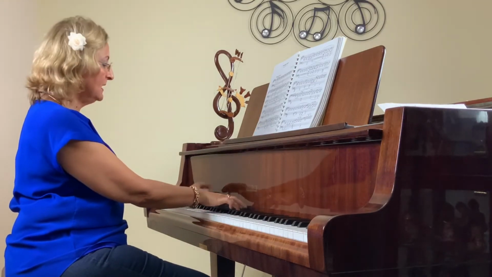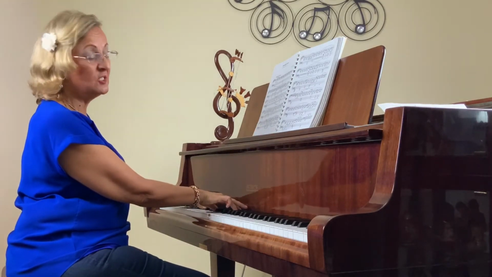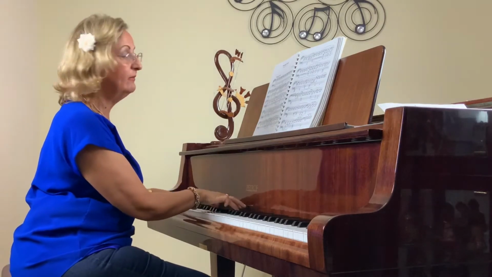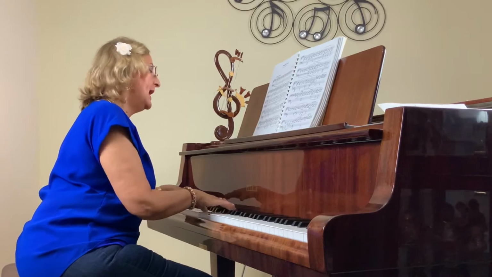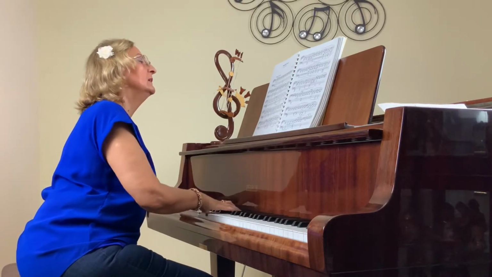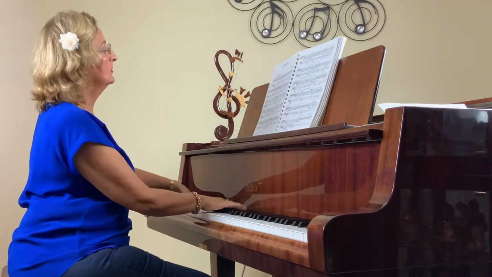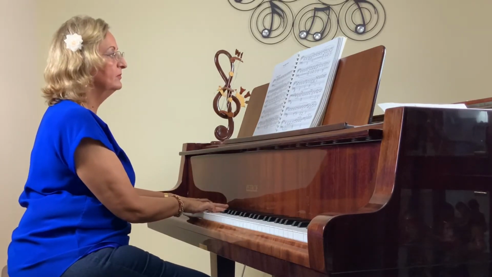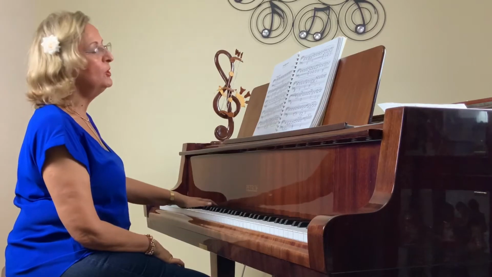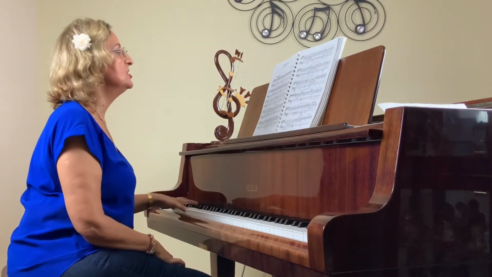So here we have this chord that is a C sharp minor, and then it goes lower, and the left hand. You can hear a beautiful bass here, how it's changing.